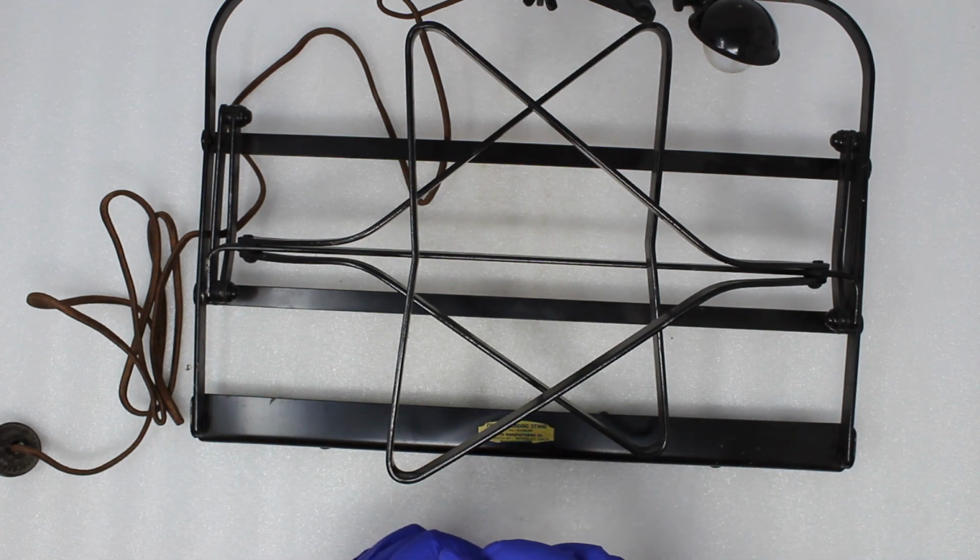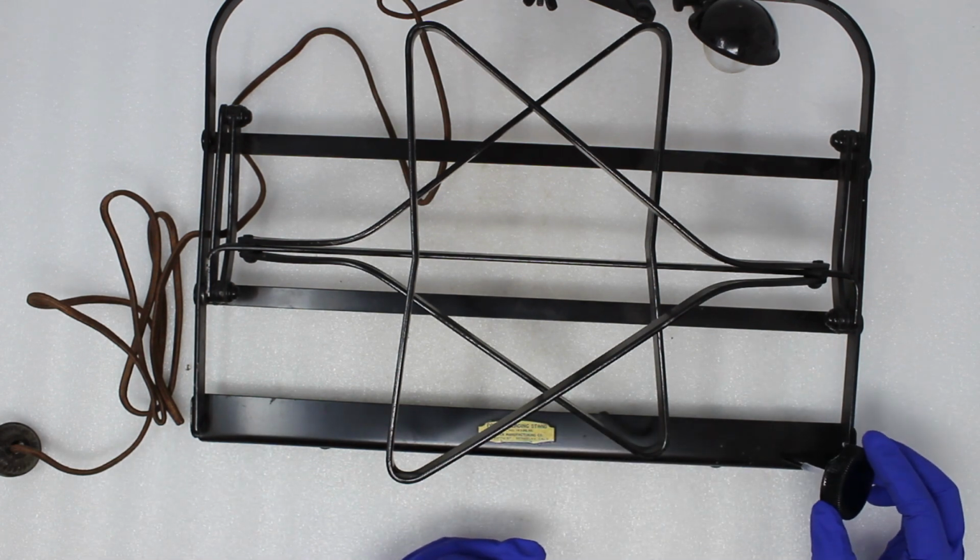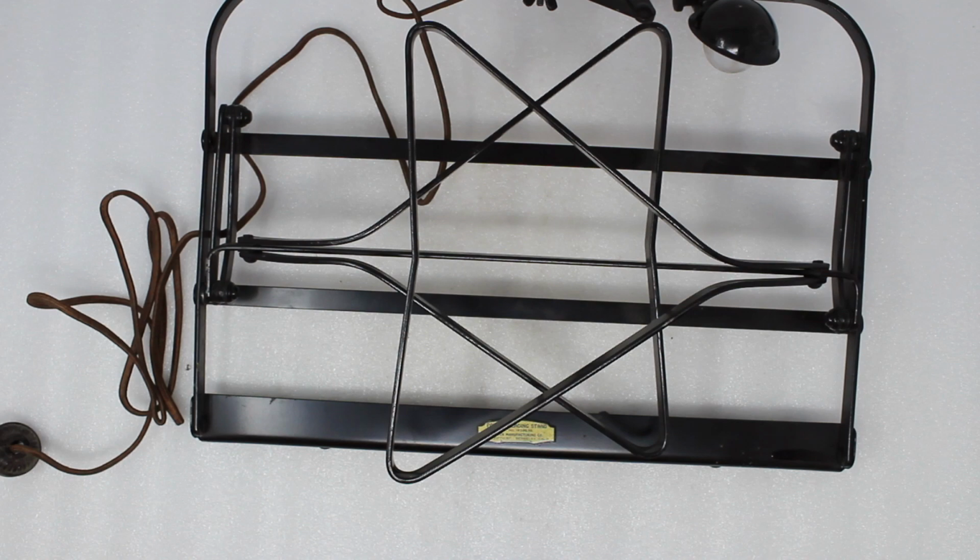We just have to swipe on a small layer of this. You want to make sure you're leaving enough room that you're going to be able to write all 3 or 4 parts of the number. And we basically just let that dry and then we go on to the next part.